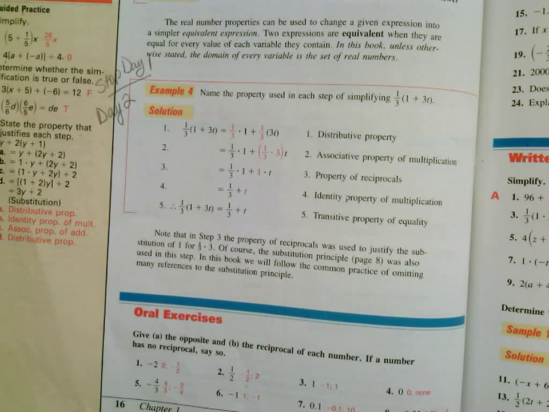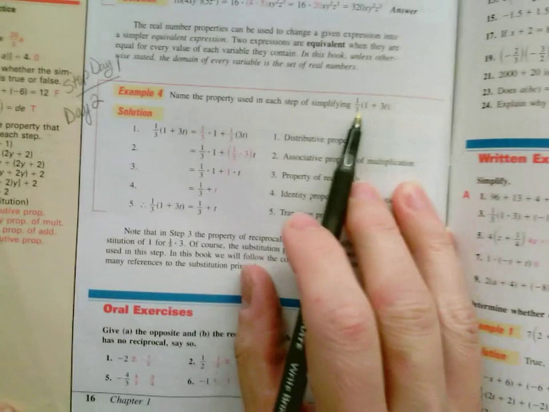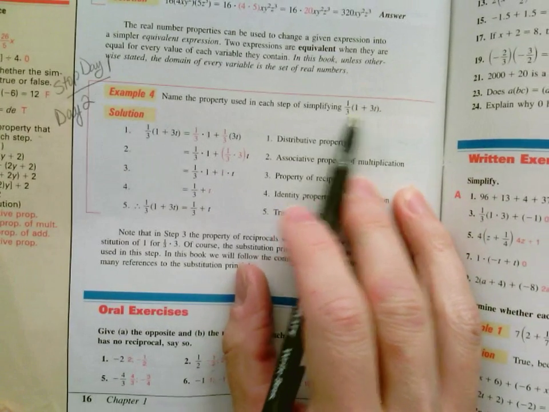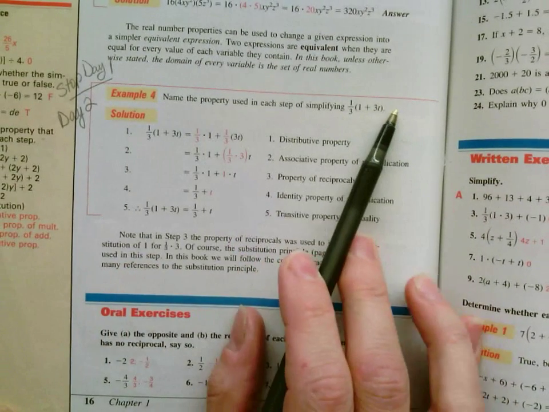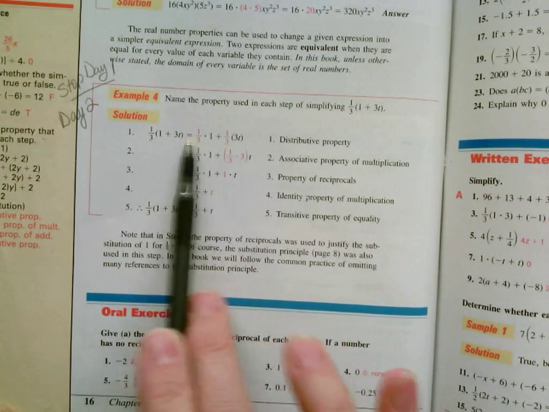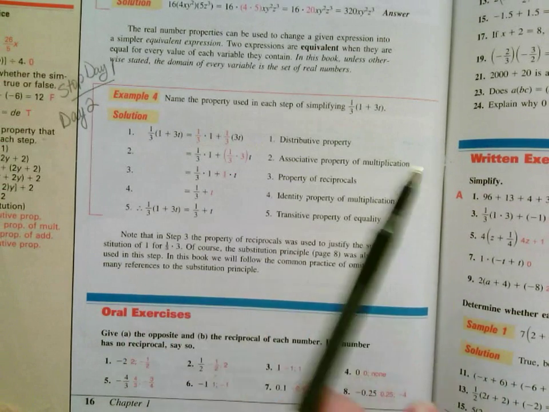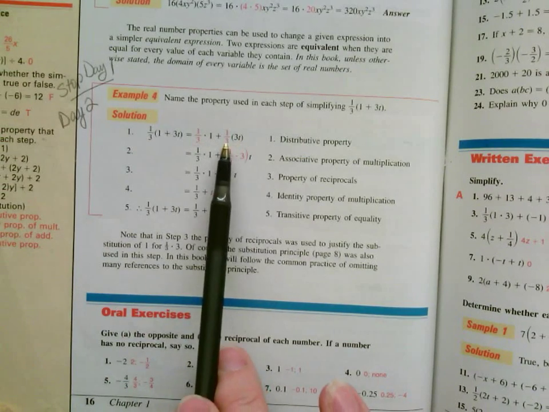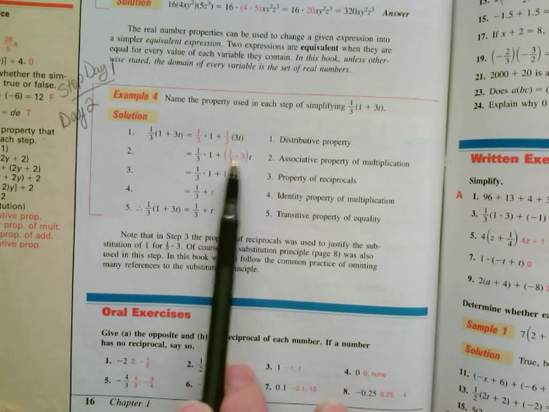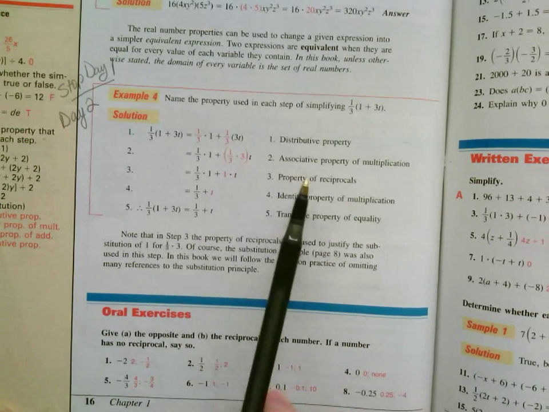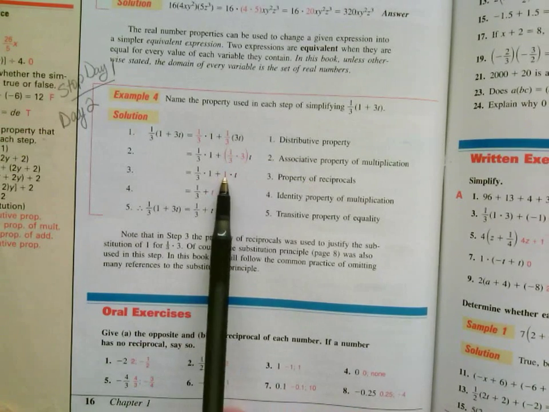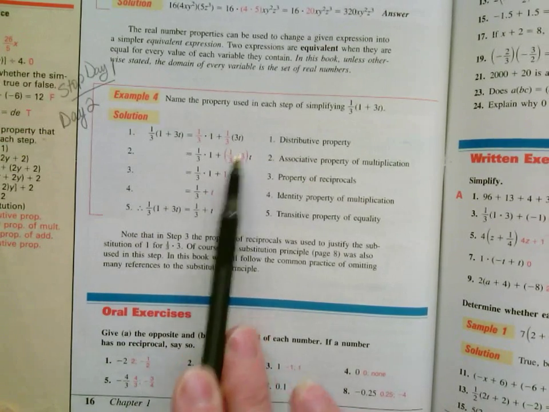If you look at example 4, name the property used in simplifying. If you look at the steps, we started with the 1/3 being multiplied by the sum of those two items. Well, first we're going to distribute the 1/3 over both of the items within parentheses, which results in something looking like this. Now, it's much easier to think of 1/3 of 3, so I'm going to associate those two things together, which will then give me the property of reciprocals, resulting in 1. I associated because I knew I'd get a 1.